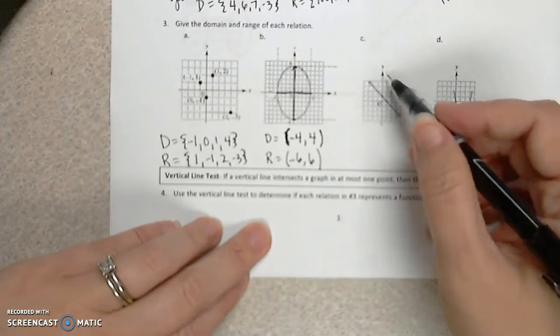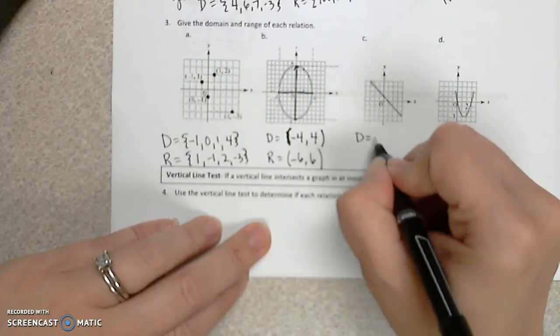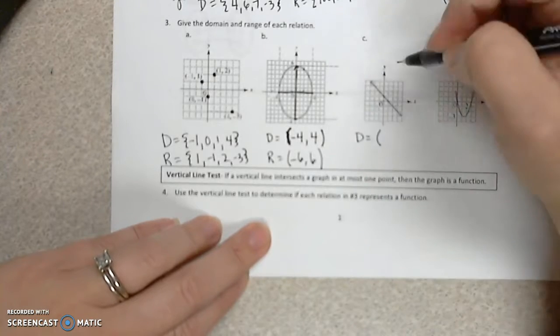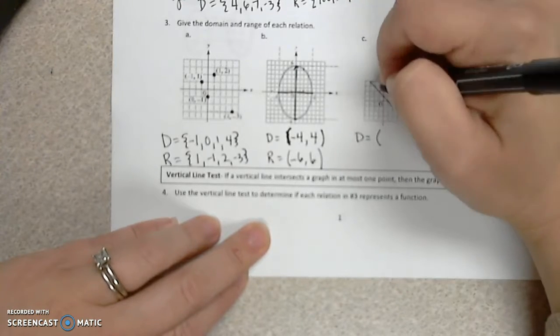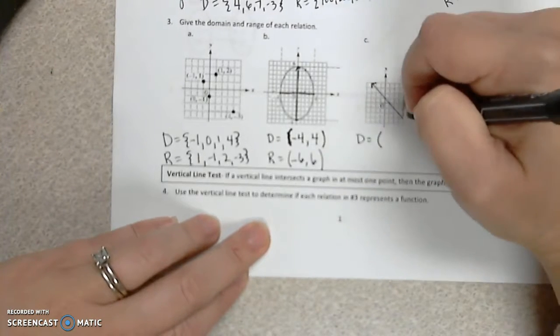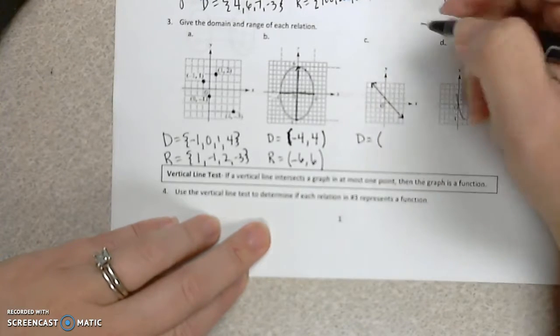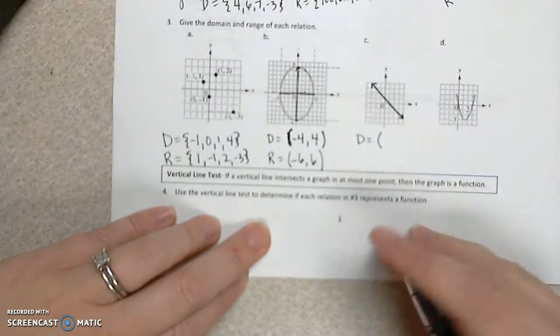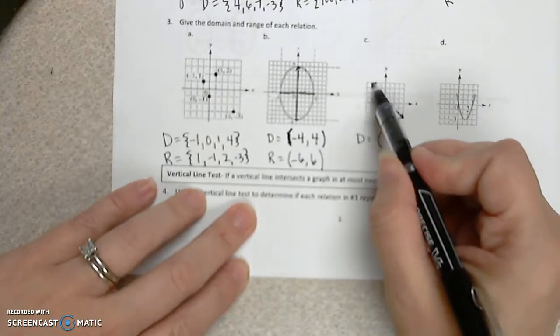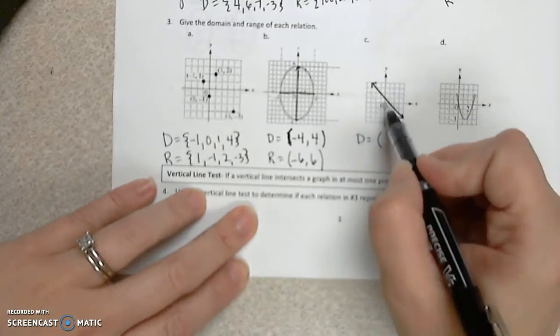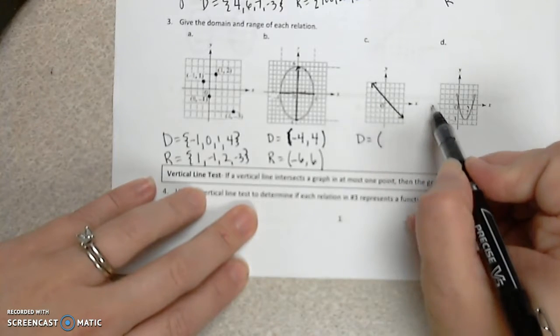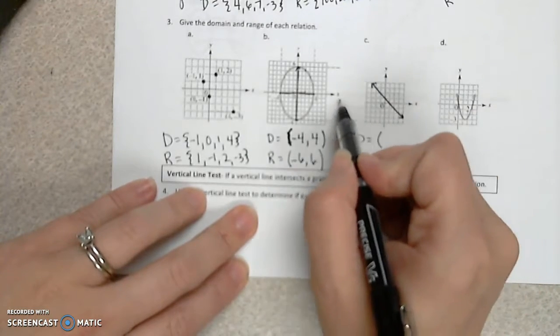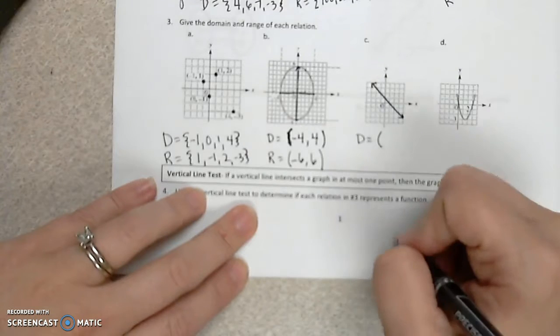Alright, when I look at the next graph, thinking of the domain, all the x values, this is a linear equation. There's some arrows there on the end of those lines, and those arrows mean that this line goes on forever in both directions. So as I move either up or down the line, I'm continuing to move out the x-axis in both the positive and negative directions.